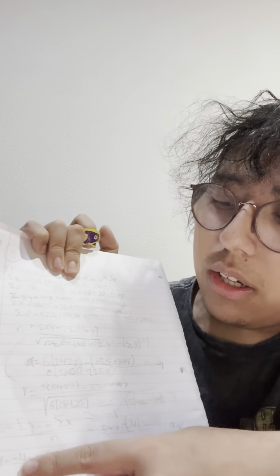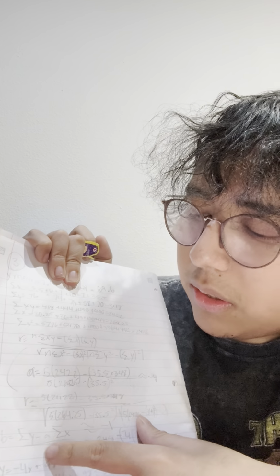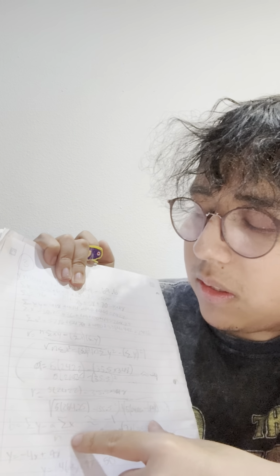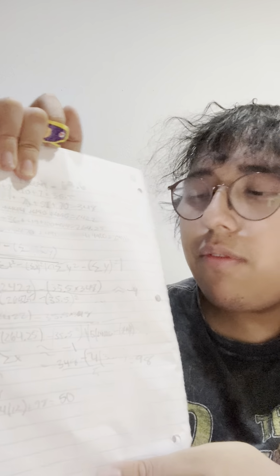And then from there, we can find our y-intercept, which is just right here. You can see I wrote down the equation, which is b equals the sum of y minus a times the sum of x, divided by n. So that equates to 348 minus -4 times 35.5, which equals 98.